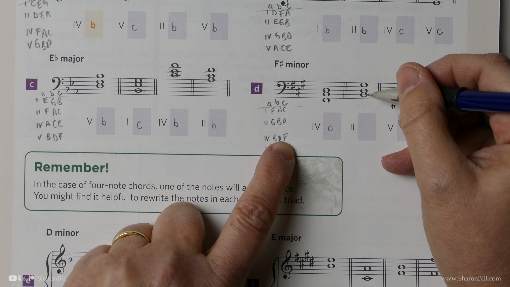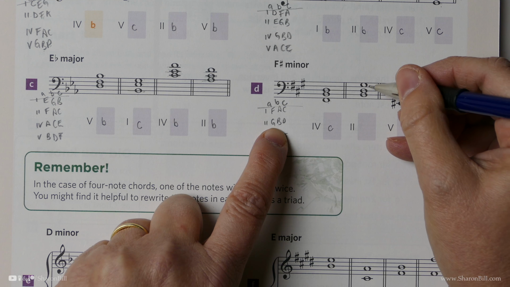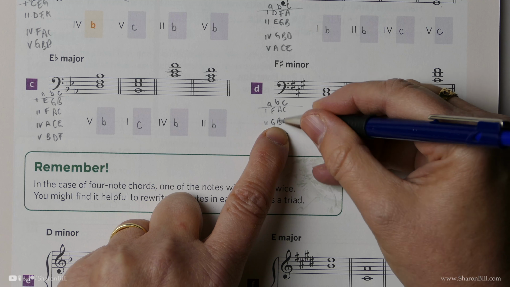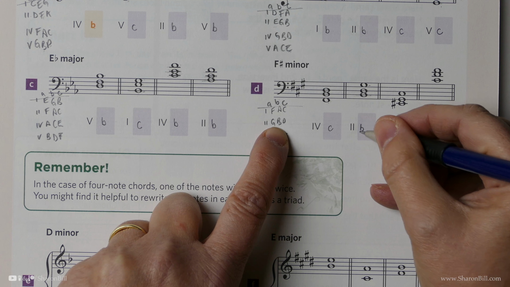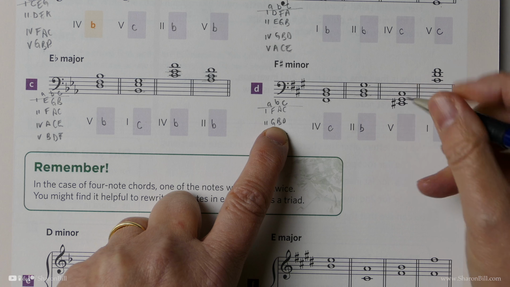Here we have a chord 2, we have a B, a D and a G. Your key signature will deal with the sharps, but because the B is the lowest note, we would describe it as 2B to show that it's the first inversion, the first shuffle of the notes as it were.